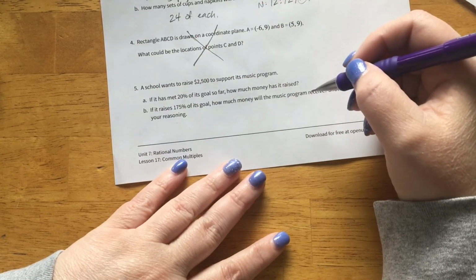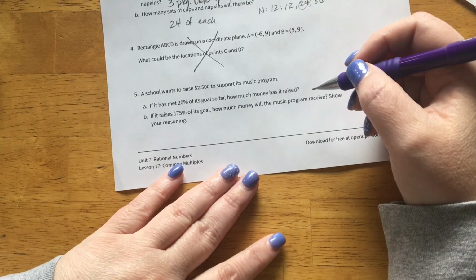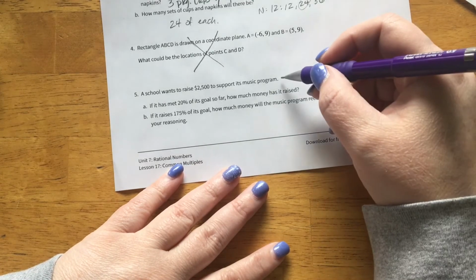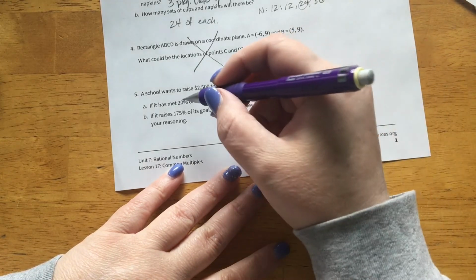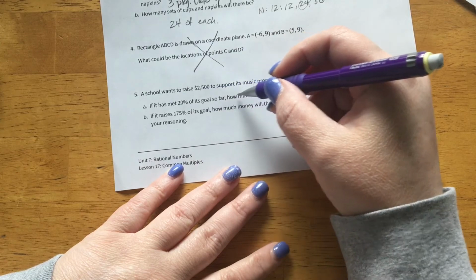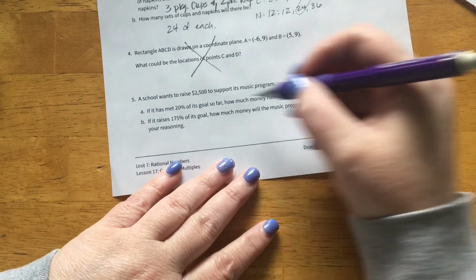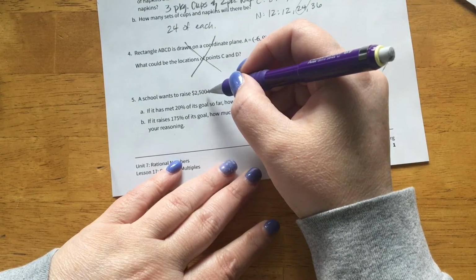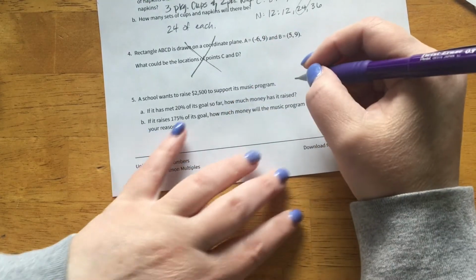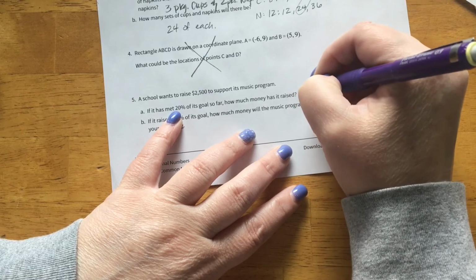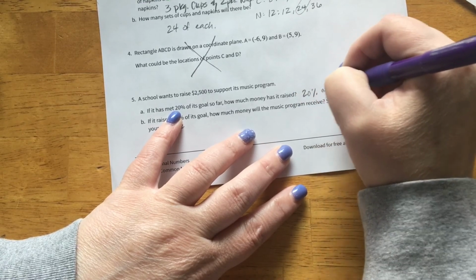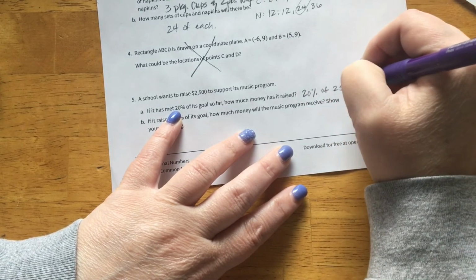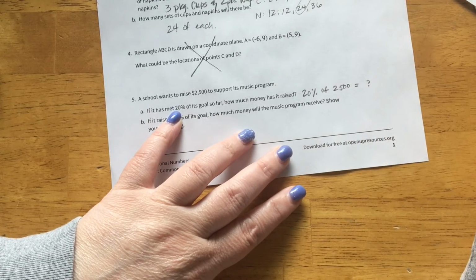Number 5, our last problem. A school wants to raise $2,500 to support its music program. If it met 20% of its goal so far, how much money has it raised? So we need to find 20% of $2,500 and find out what that is. Well, let's just write that out. We need to find 20% of $2,500 and find out what that equals.